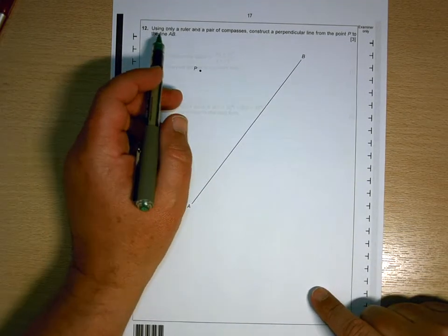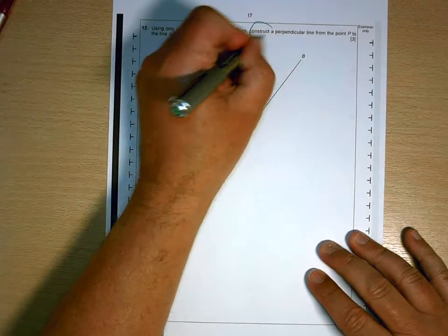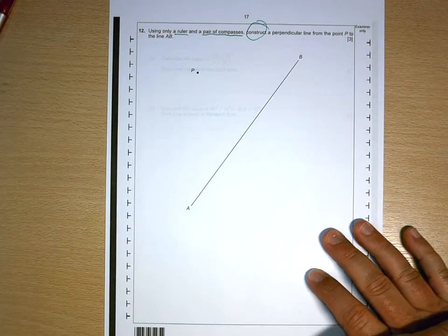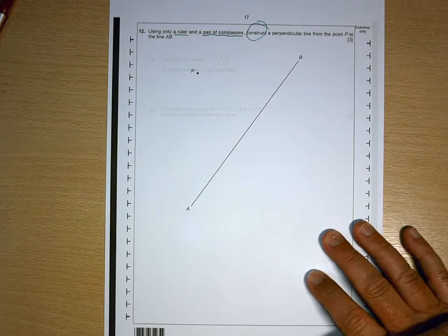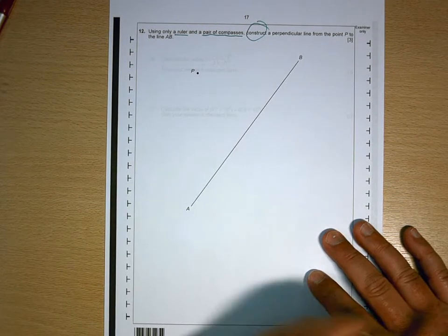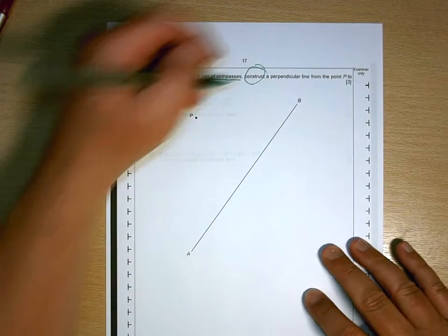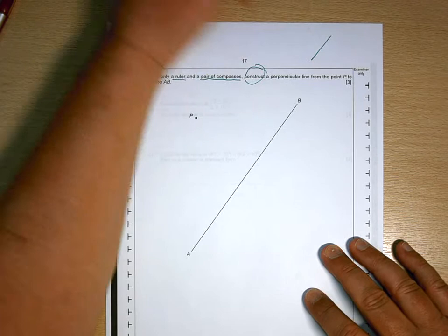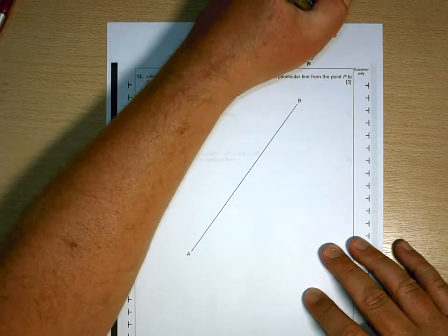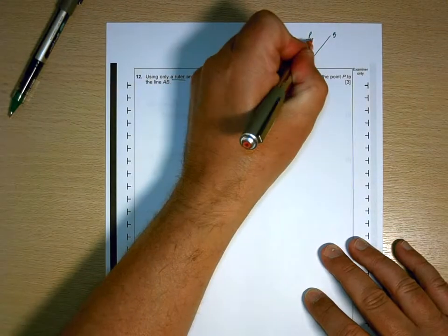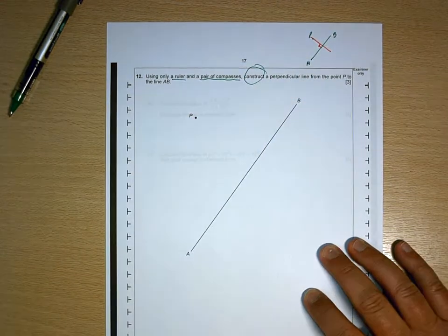Question 12. Using only a ruler and a pair of compasses, construct is the important word here. It means that they're looking for evidence that you've used the compasses. A perpendicular line from the point P to the line AB. So what they're looking for you to be able to construct is a line that goes through that and cuts at 90 degrees.